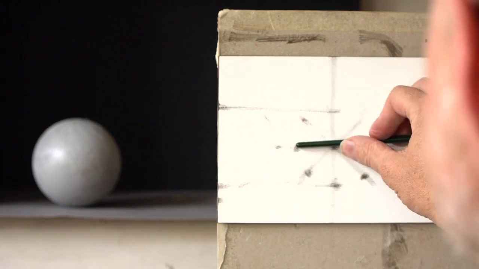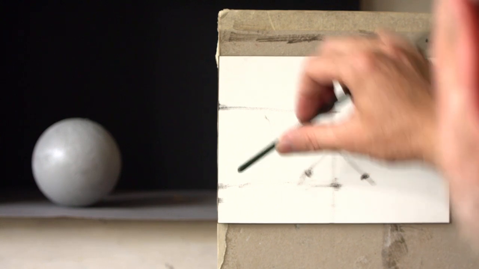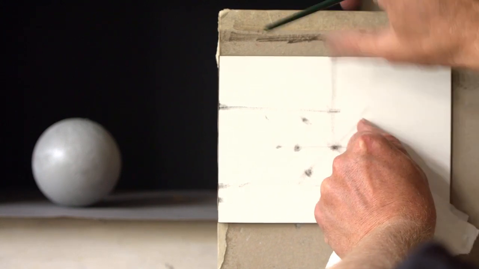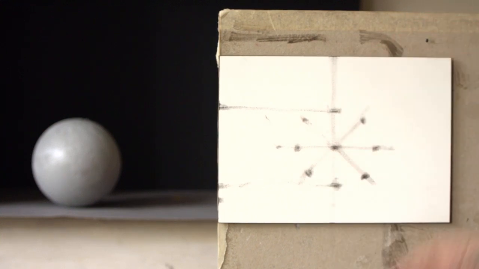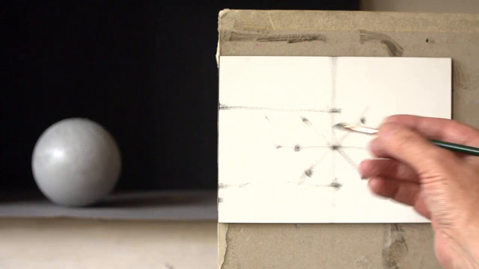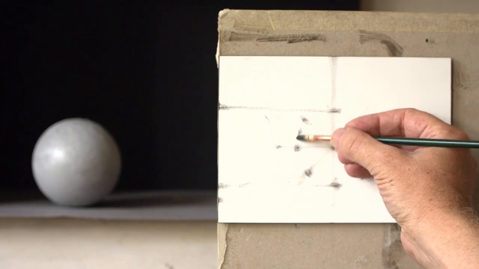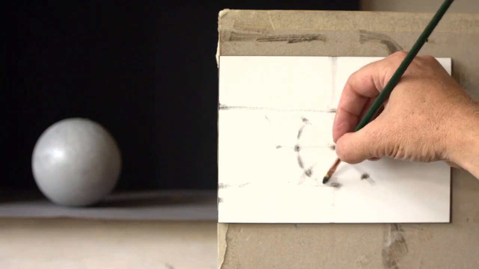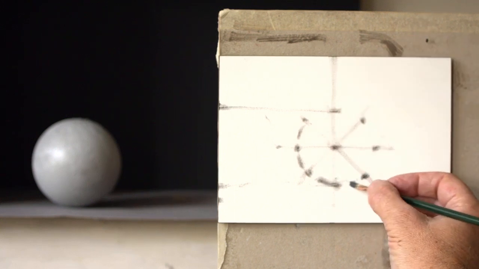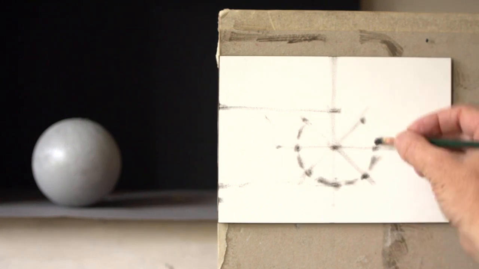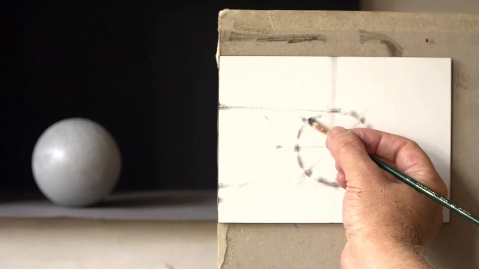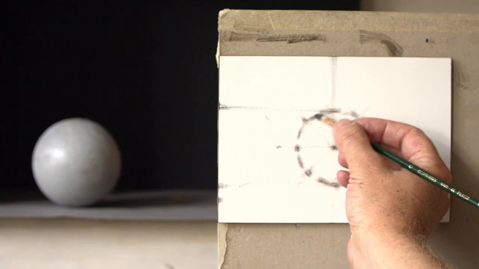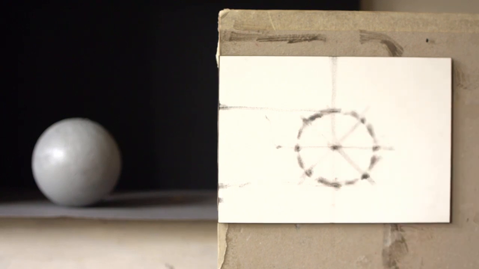The main point of this exercise is to learn how to create form with value and paint application, and I'm going to be stressing very much as I paint through this the modeling factors, and I'll talk about them as I deal with them. Nice, easy and quick way to rough out a sphere. Not perfect, you know, but it's close enough for what we need.